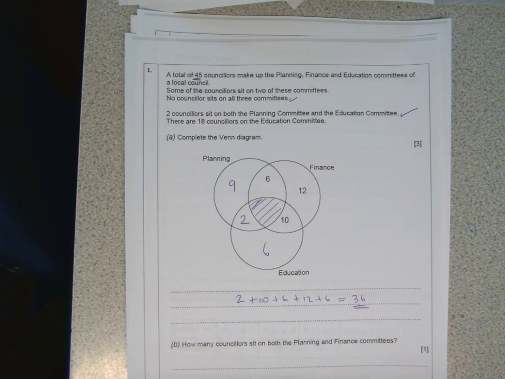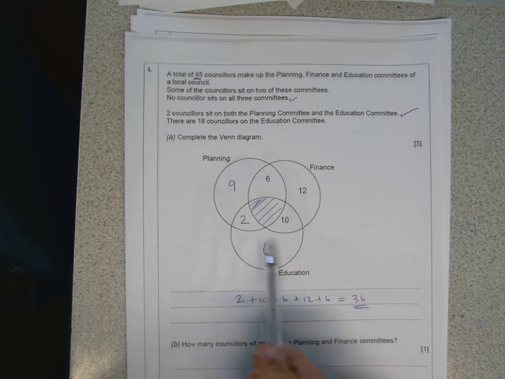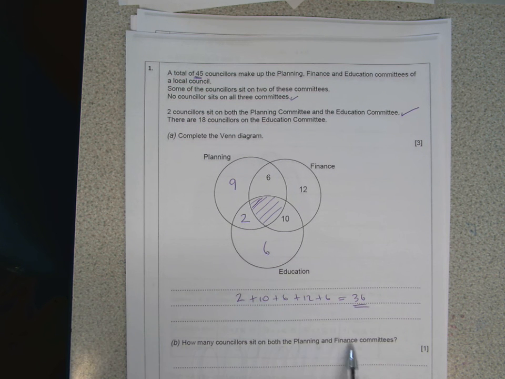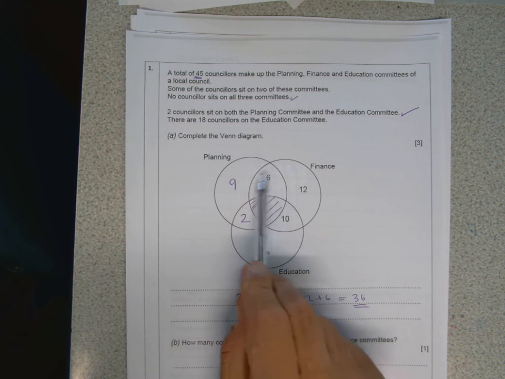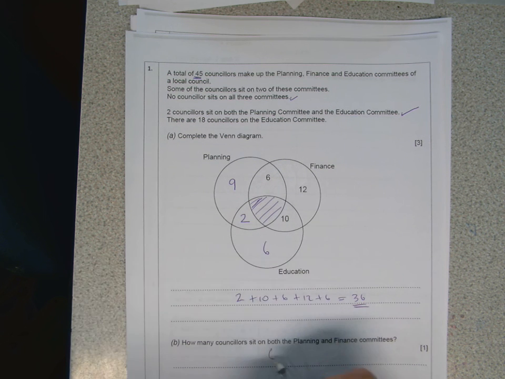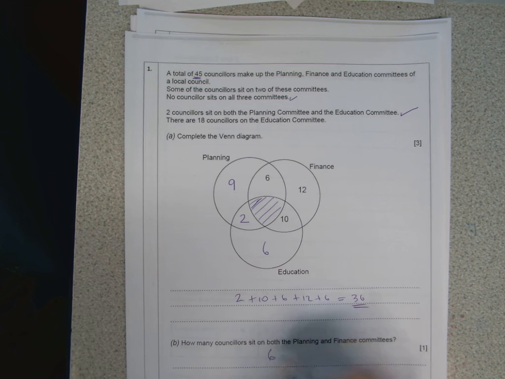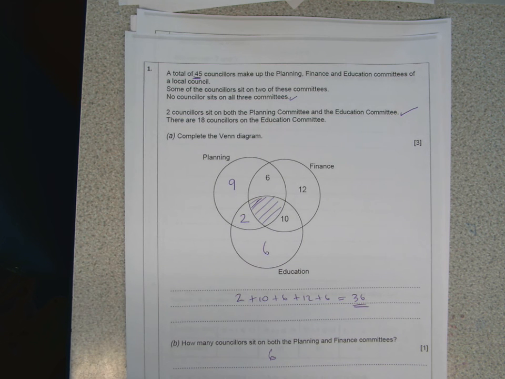Okay, it says then part B, how many councillors sit on both the planning and finance committees? Okay, now to answer part B, you just go to your Venn diagram. How many sit on both the planning and finance? Well, it's where the planning and finance overlap, so it's here. We've got 6.